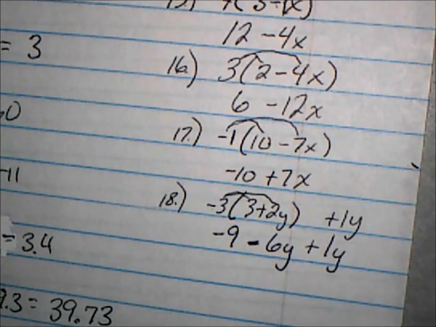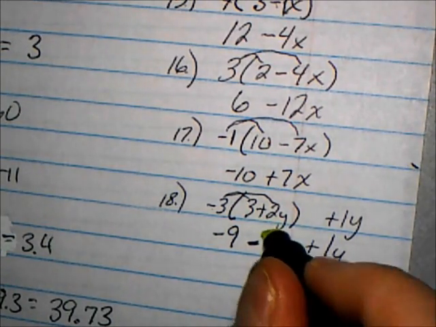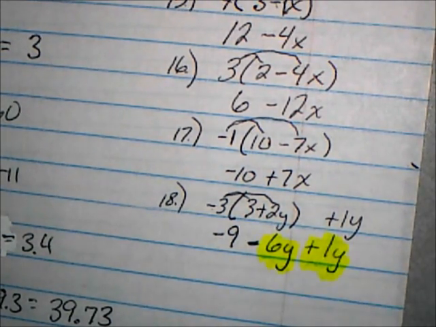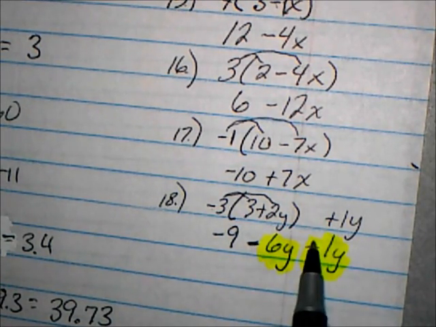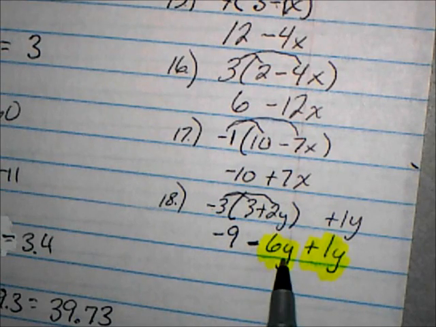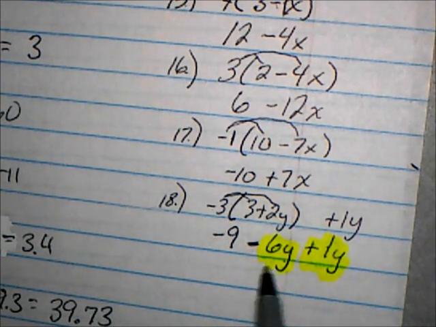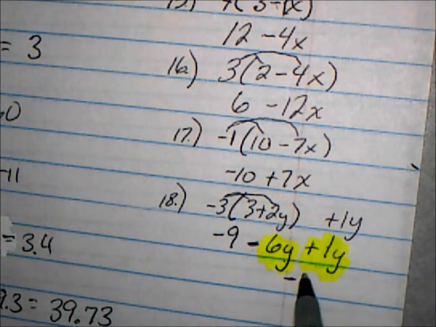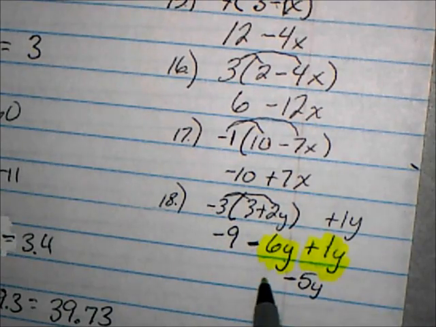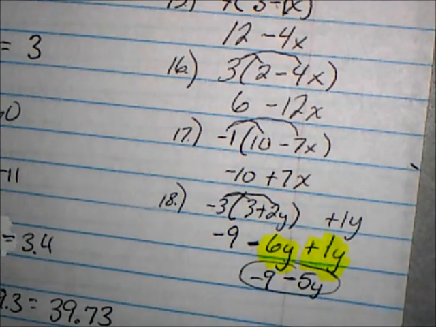Okay, I'm going to bring down the end, and now notice I have 2 different y's here. I want to combine those. Okay, no, I'm adding them. Adding or subtracting. So negative 6 plus 1 is how many? Negative 5. There you go. Negative 5y, and then bring your negative 9 in front. And there's your answer.